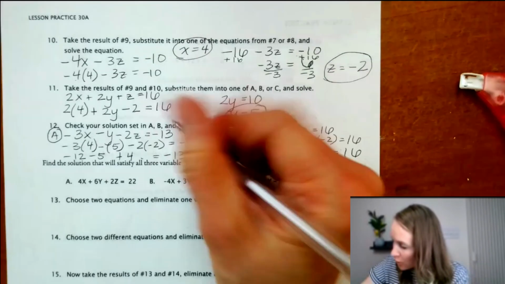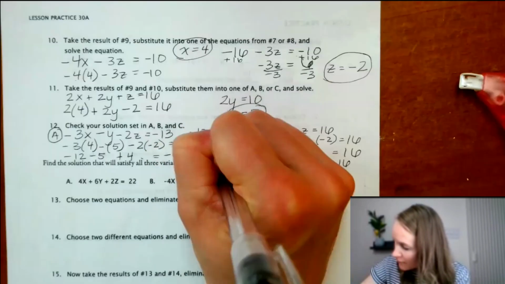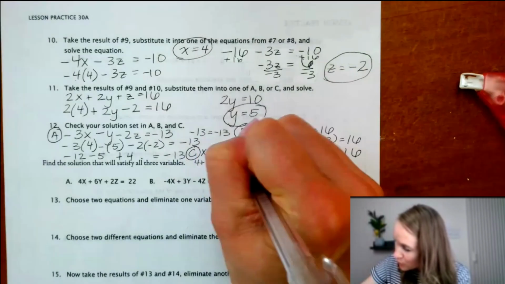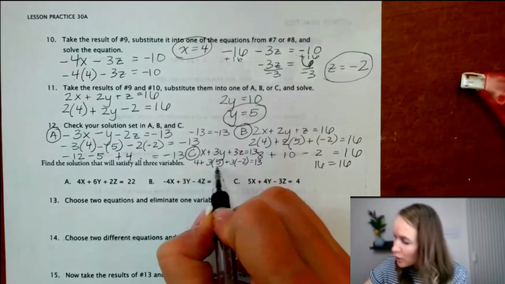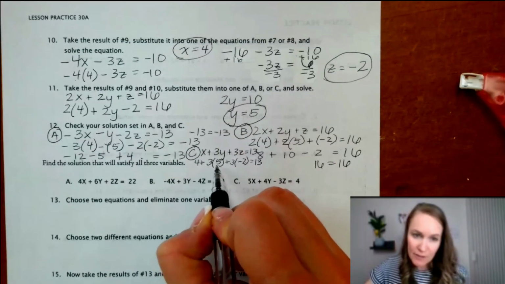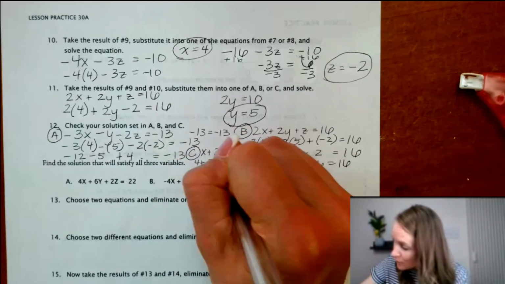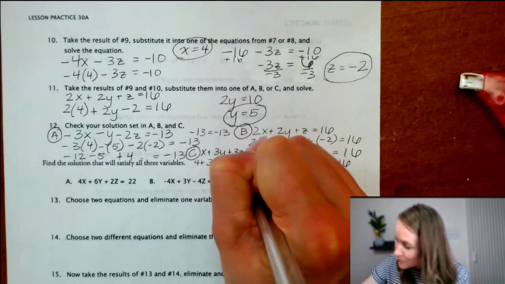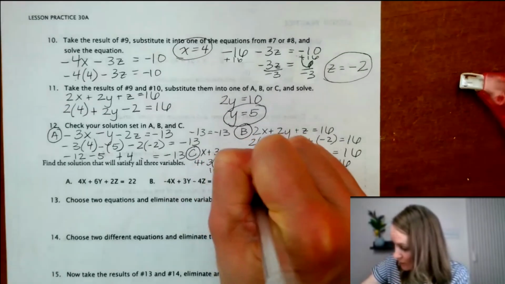We've got 4 plus 3 times 5 plus 3 times negative 2 equals 13. 4 plus 3 times 5 is 15. That's 19. So I've got 19 there. Well, positive times a negative is a negative 6 equals 13. 19 minus 6 is 13. So I have 13 equals 13.